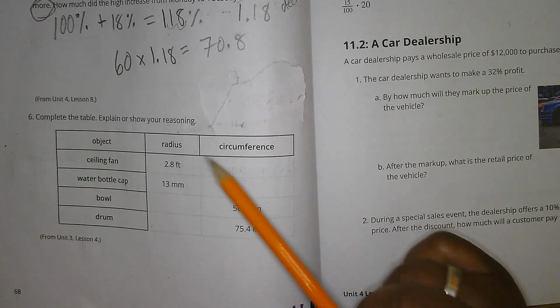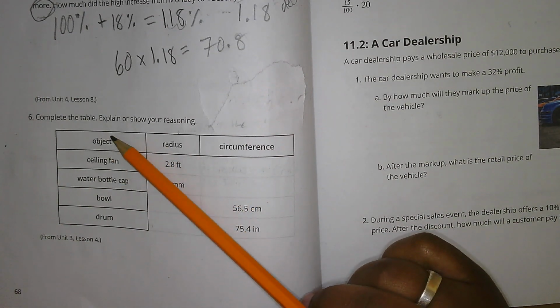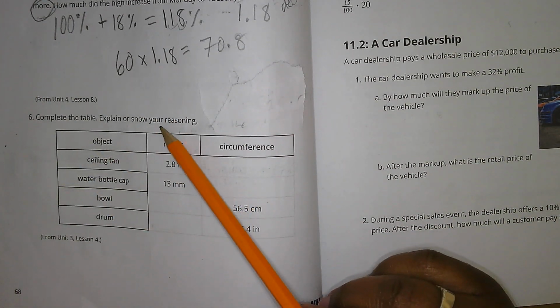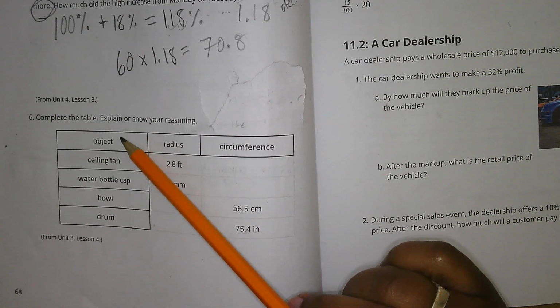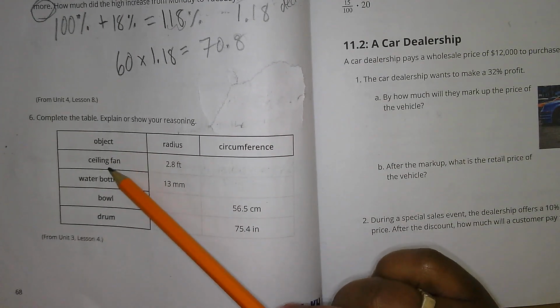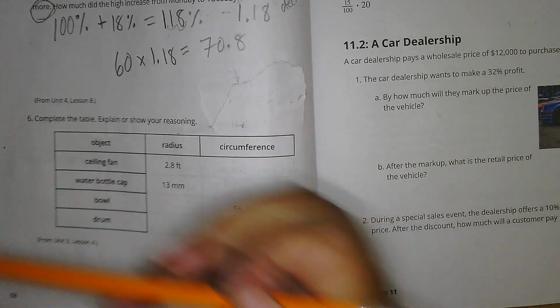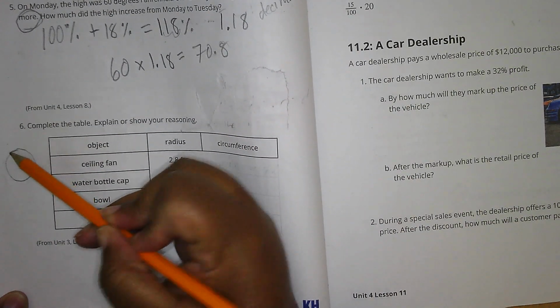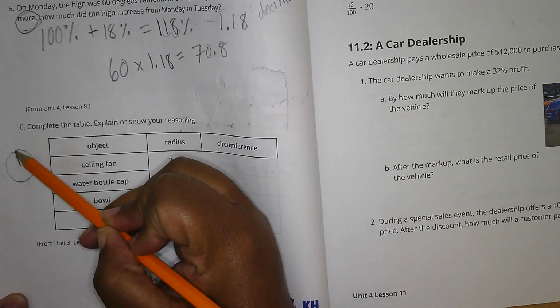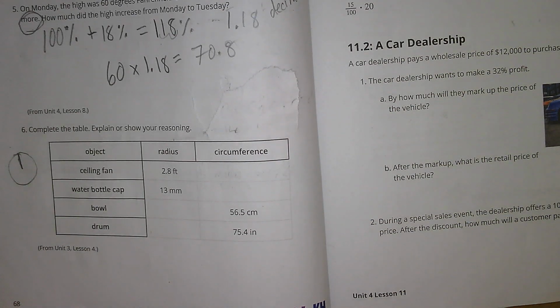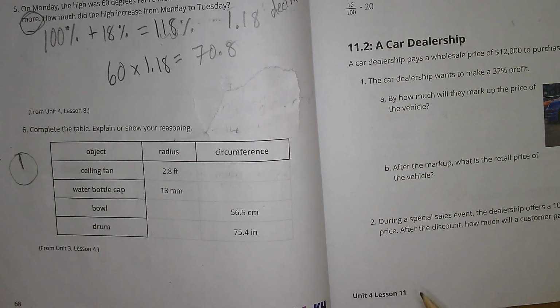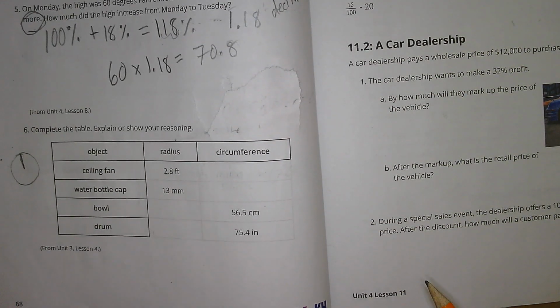Okay, lastly, we're going to take a look at question 6, and it's asking us to complete the table and explain or show our reasoning. We're given objects here and the radius of each of those objects, so we know we must be talking about circles, if they have a radius, and the radius is halfway through the circle. It tells me that the ceiling fan is 2.8 feet.